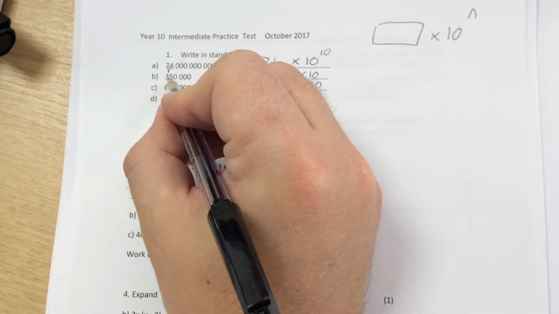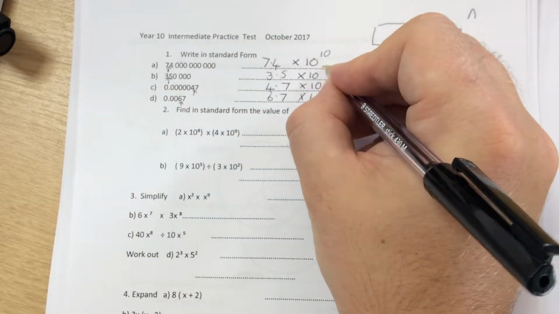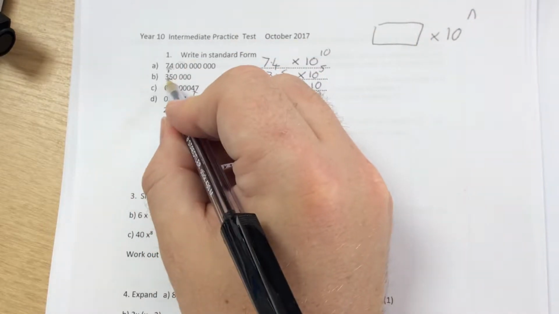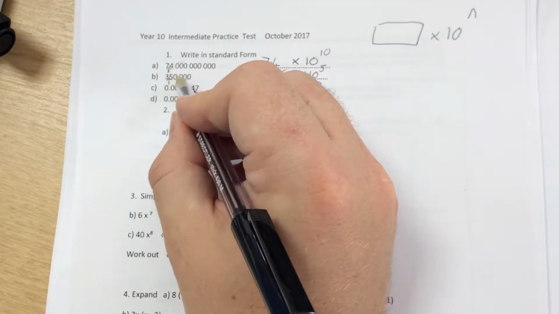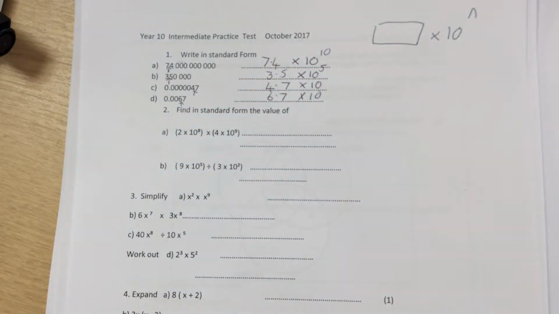The next one, there's 5 numbers after the 3, so it becomes 3.5 times 10 to the 5. 1, 2, 3, 4, 5.